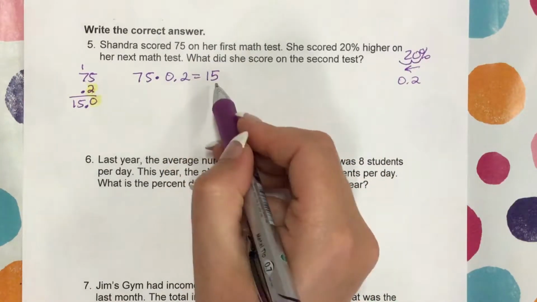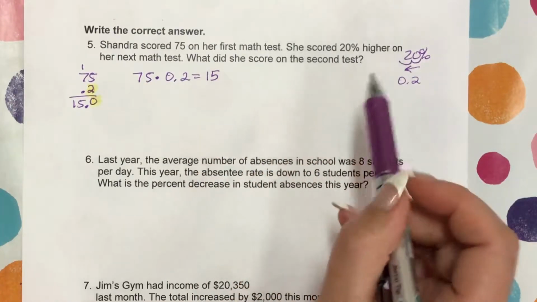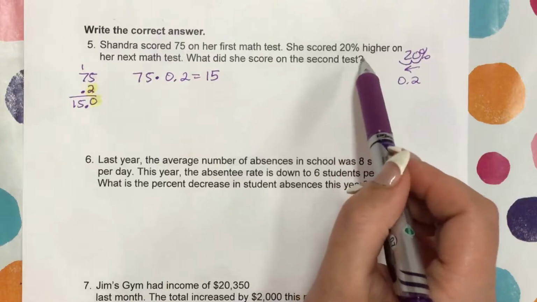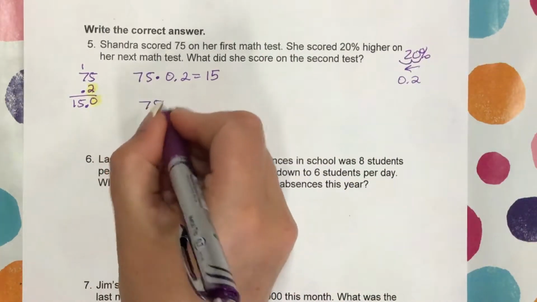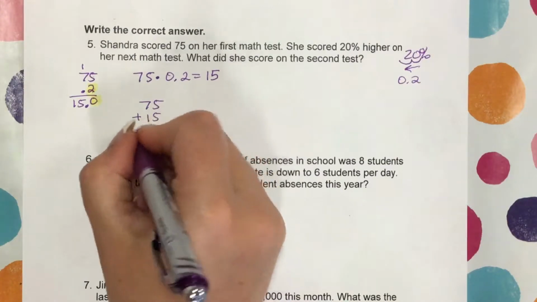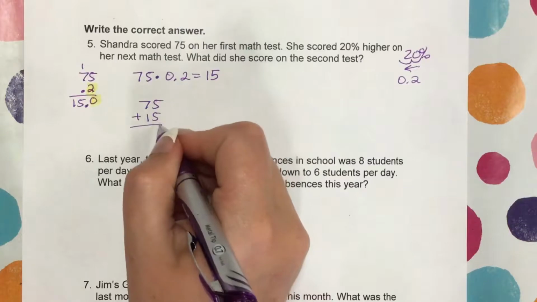Okay, so that is 20% of 75. So she scored 20% higher. What that means is we're going to take 75 and add it to the 15. That represents the 20% higher that she scored, and then we add these two numbers.